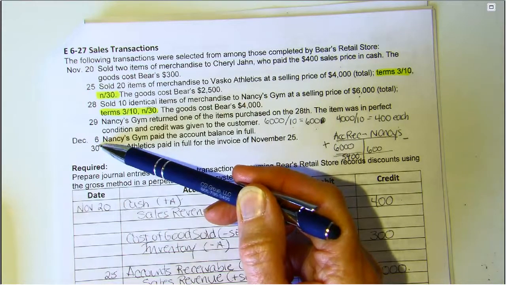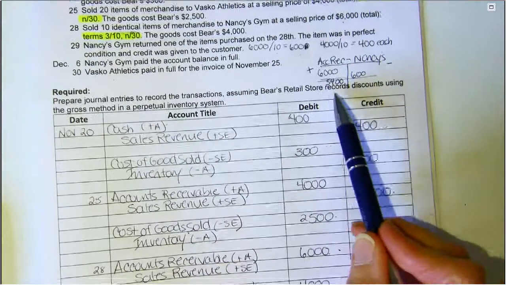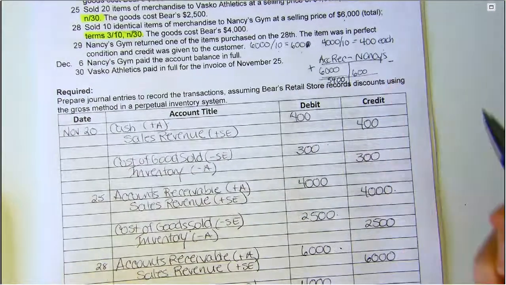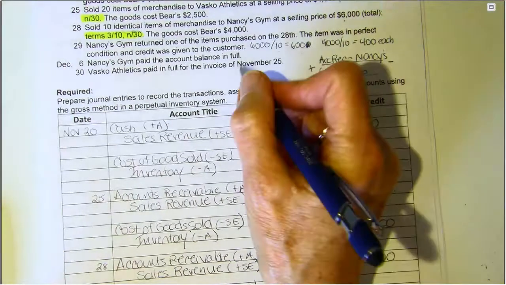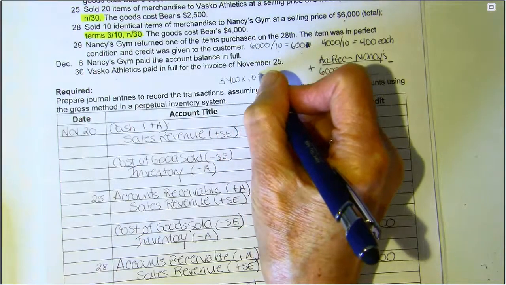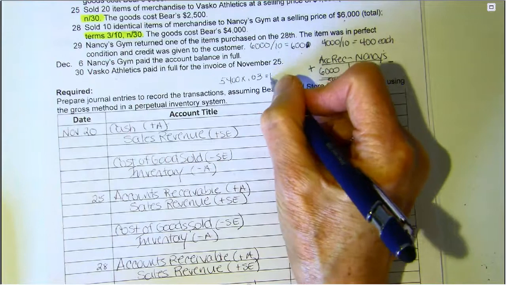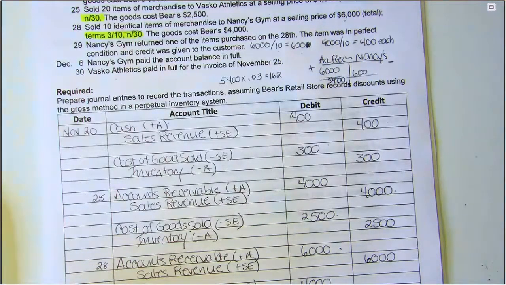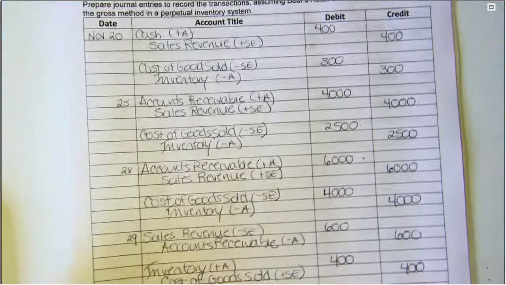What's the amount of her discount? Well, it would be on the goods that she kept, on the $5,400. So let's calculate this off to the side here. 5,400 times 3% would be a $162 discount Nancy's can take. So how much will the check be that you receive?